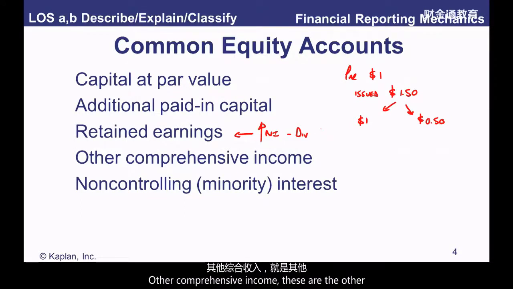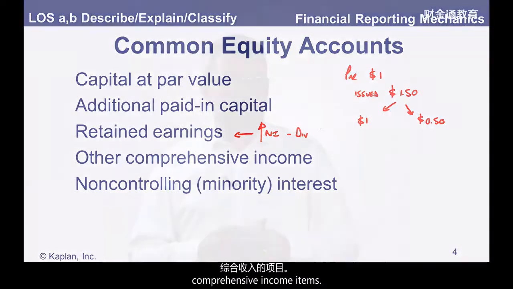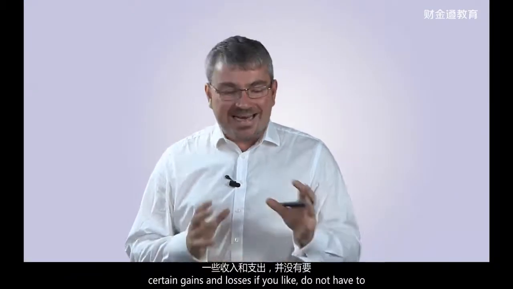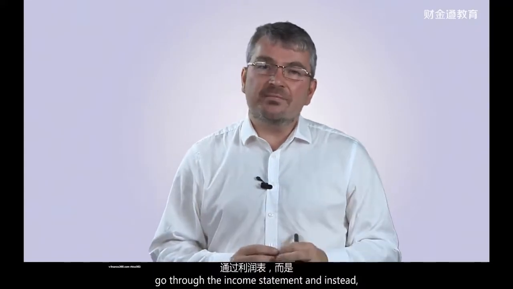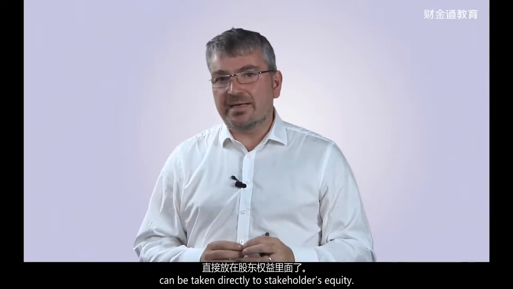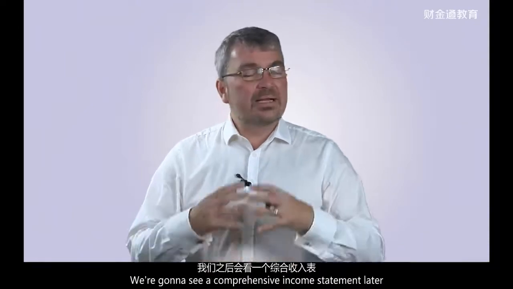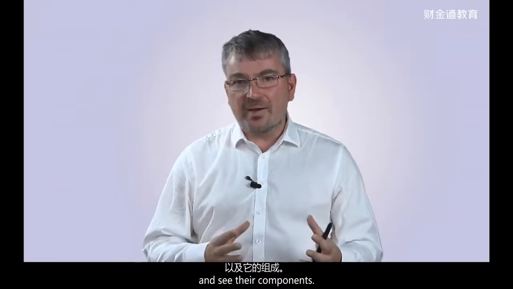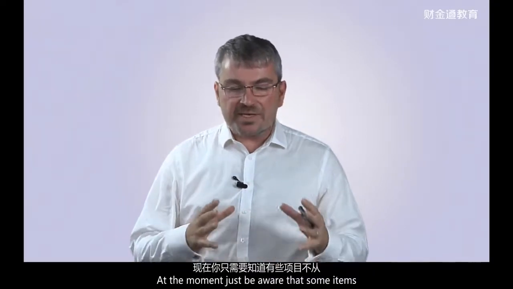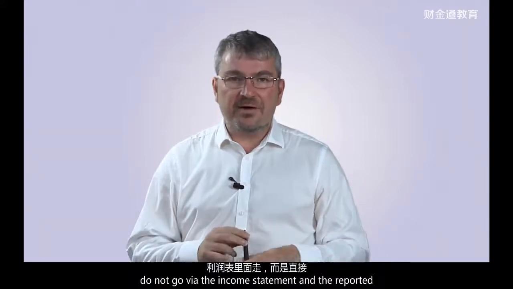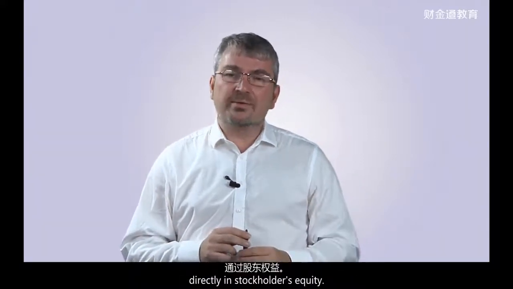Other comprehensive income. These are the other comprehensive income items. As we mentioned earlier, certain items, certain gains and losses, if you like, do not have to go through the income statement and instead can be taken directly to stockholders' equity. Now we're going to see a comprehensive income statement later and see those components. At the moment, all you need to do is be aware that there are some items that do not go via the income statement and are reported directly in stockholders' equity.